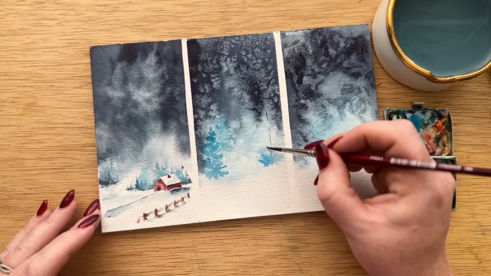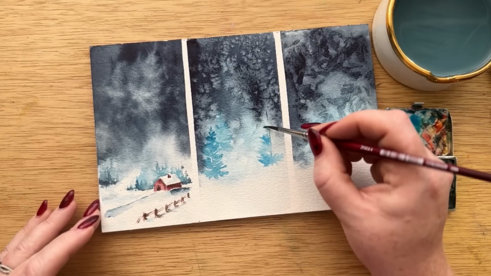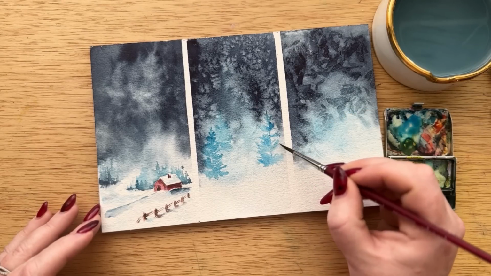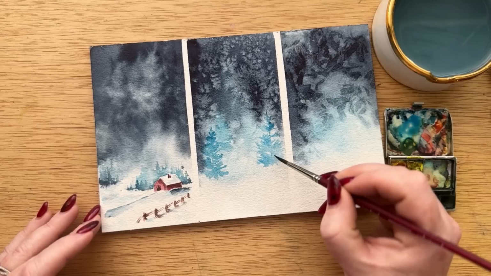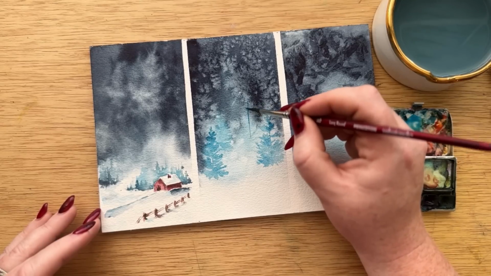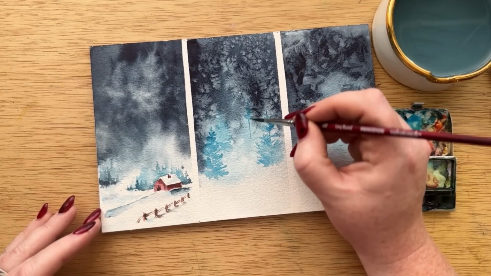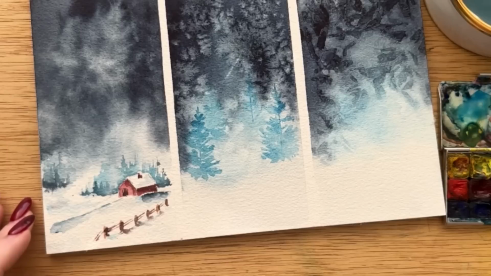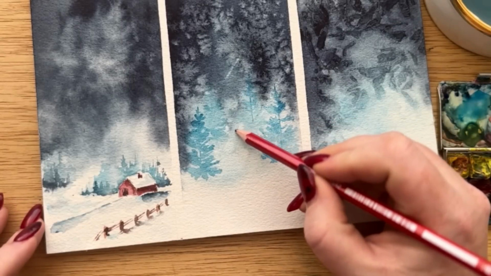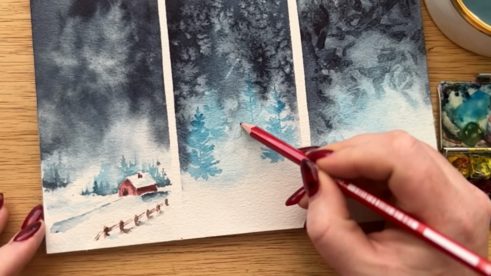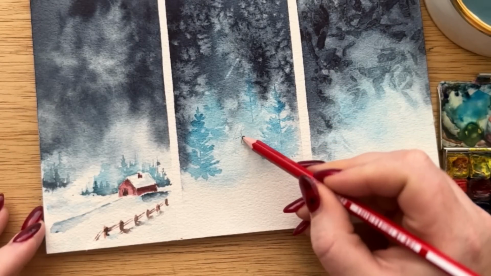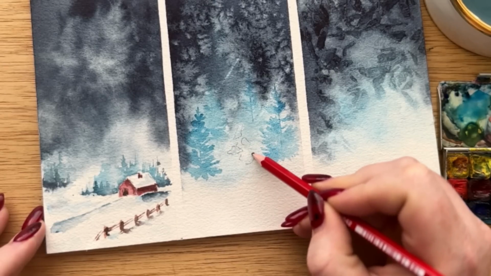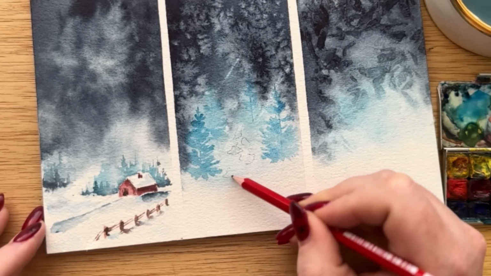I'm using cerulean to create these background trees that are a little bit farther in the distance. When you're painting trees that are farther away, you don't have to make them very detailed, and you definitely don't want to make them very dark. So I'm using a lot of water. This is a very watery wash of this light cerulean blue, and I am just kind of creating the idea of shapes of trees in the background. I did want to leave the center kind of open and not put any blue because this is where I'm going to put the tree that has the snow on it.